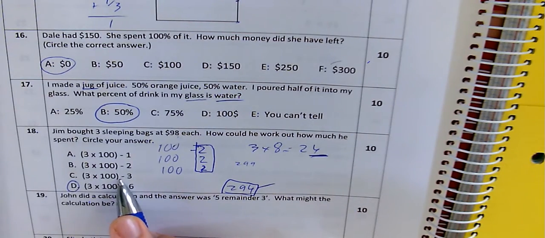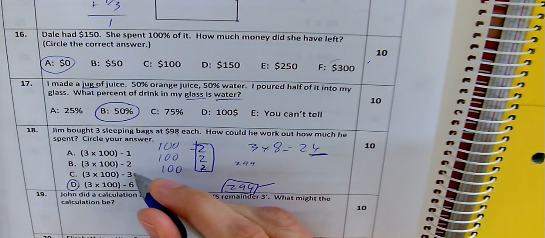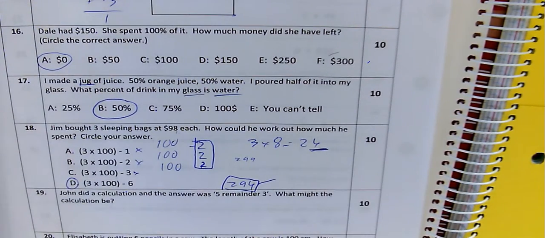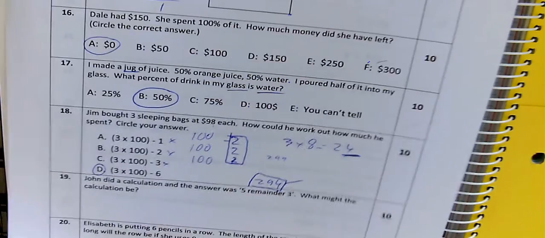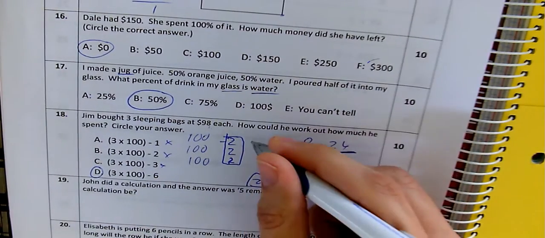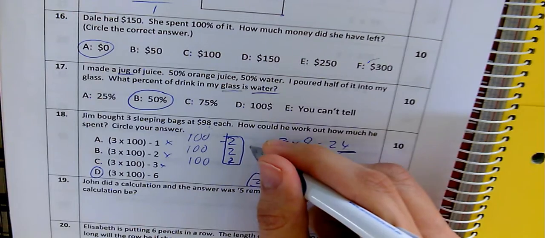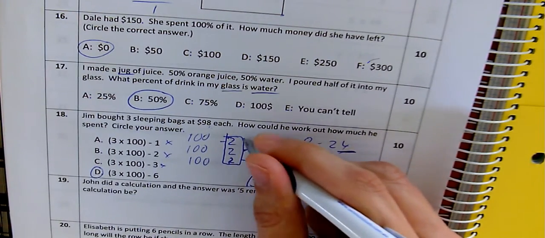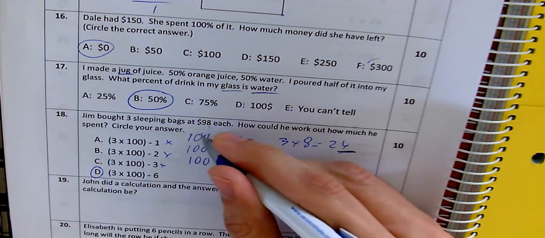This would be 297, which is no good. 298, no good. 299, no good. 294 was what we wanted. We can get that by making sure we are minusing 3 lots of $2 from each sleeping bag amount, or from the $100.